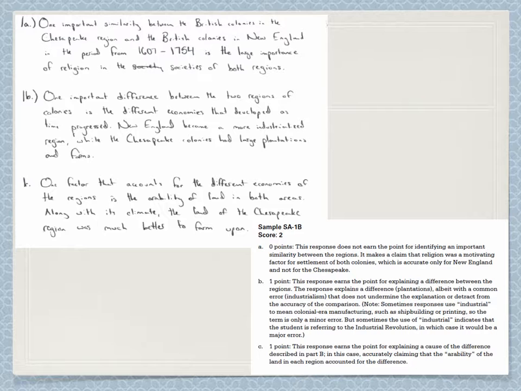In B, the student did achieve the 1 point explaining a difference. Even though there's only 2 sentences here, the student earns the point because the student talks about different economies and more industrialization in the New England area and the plantation system in the Chesapeake. In part C, the student earned 1 point for explaining the cause of the differences having to do with the climate and the land of the Chesapeake as being better for farming.